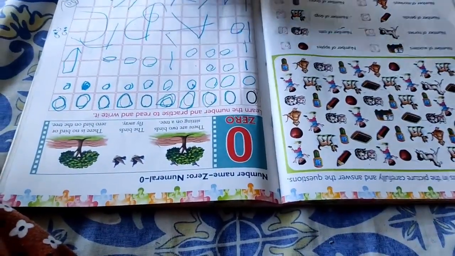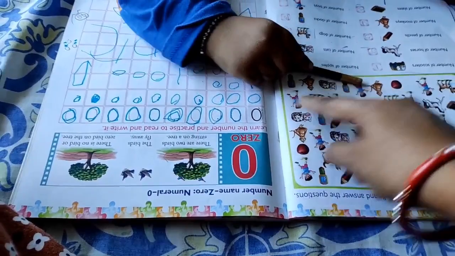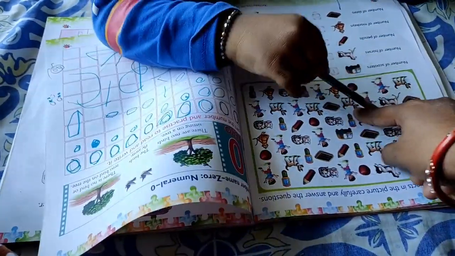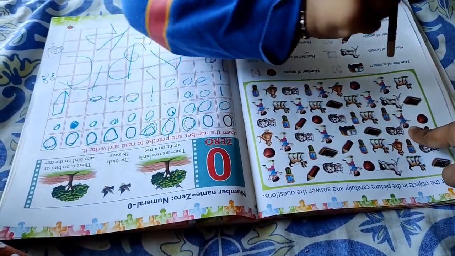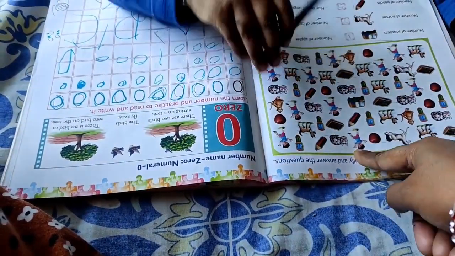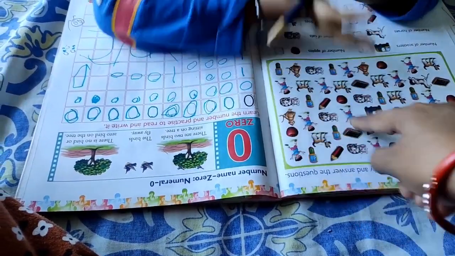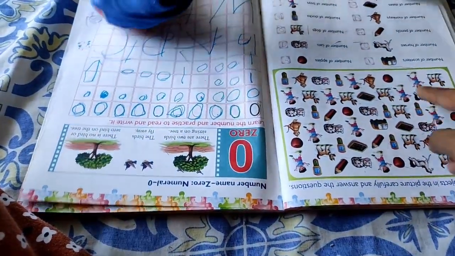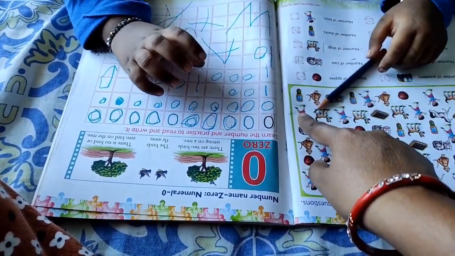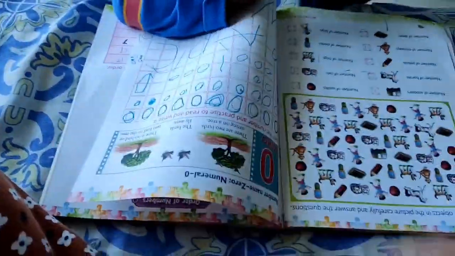Number of boys. Count it. This side, 1. This, 2. This, 3, yes. 4, 5, 6. No, line wise. 1, 2, 3, 4, 5, 6, 7, 8, 9, 10. Number of boys, 10.